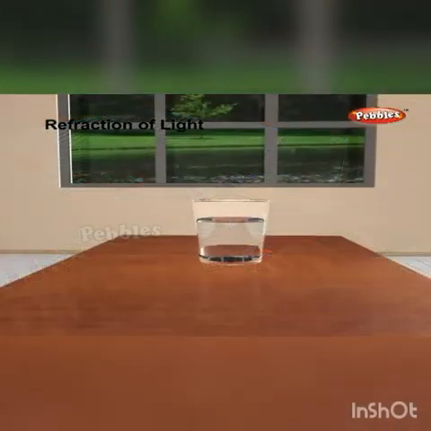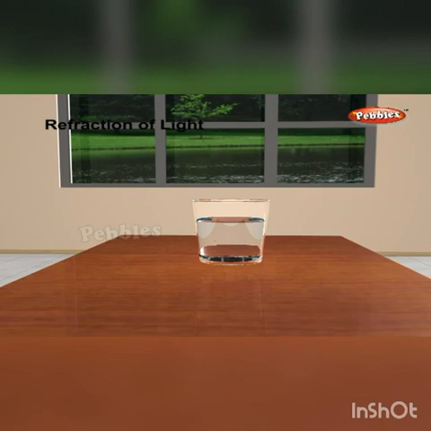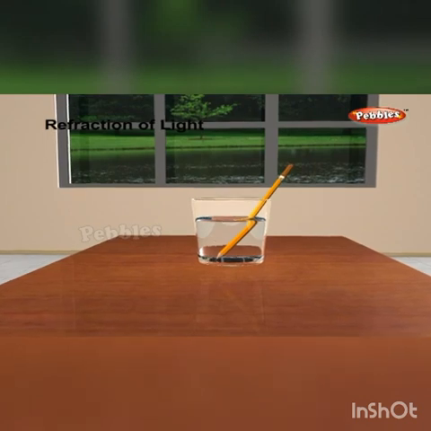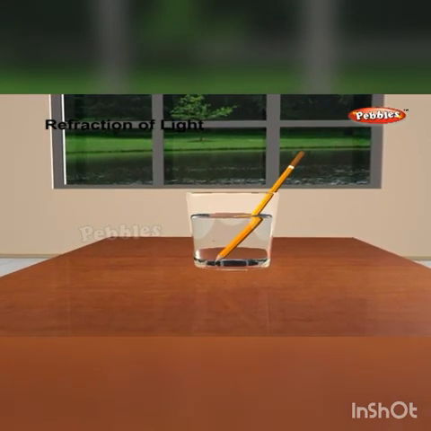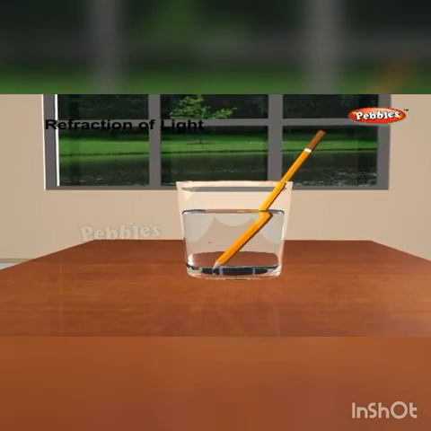glass slab. Have you seen a pencil partly immersed in water in a glass tumbler? It appears to be displaced at the interface of air and water. You might have observed that a lemon kept in water in a glass tumbler appears to be bigger than its actual size when viewed from the sides.